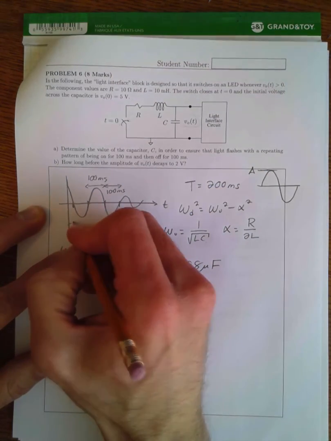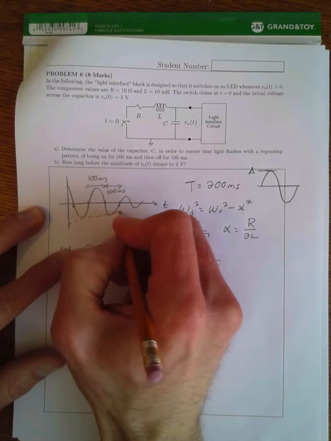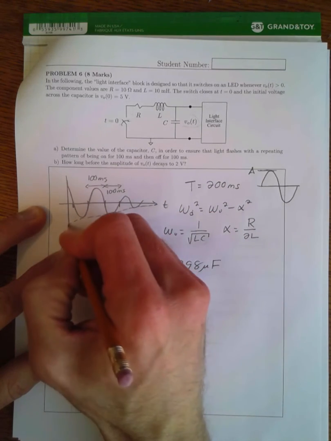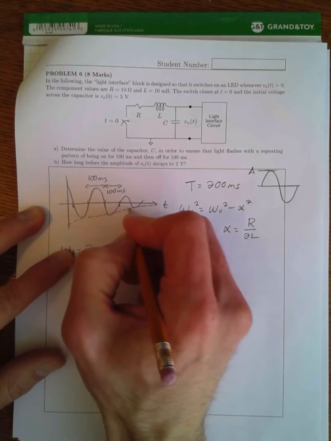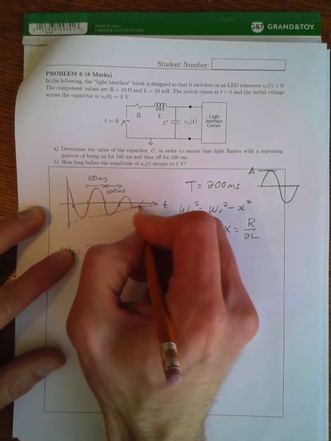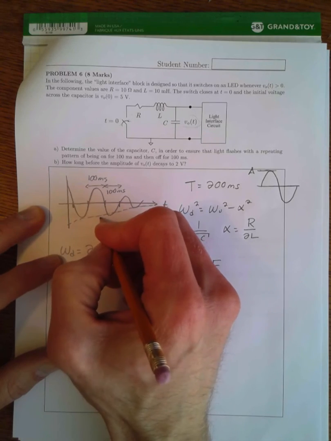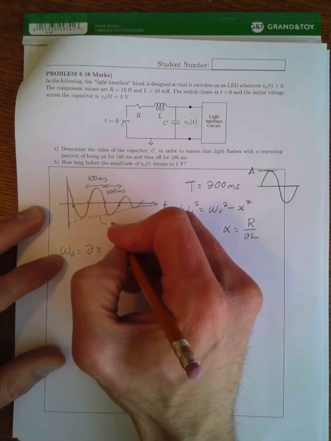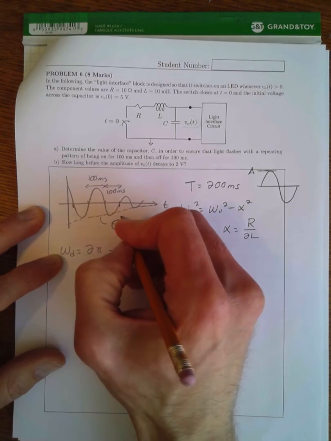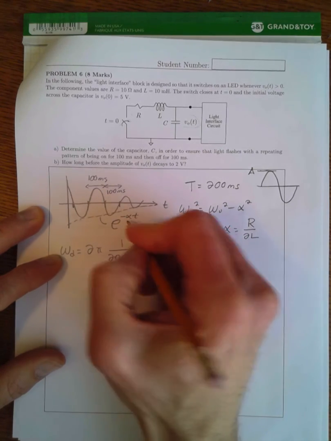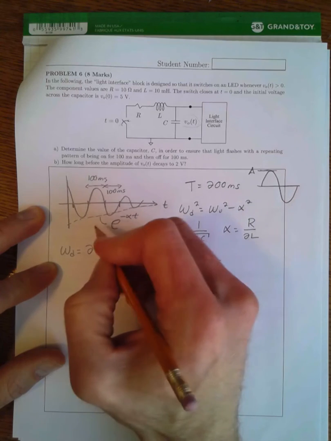We have this envelope that causes the peak amplitude of the sinusoid to decay, and this envelope is given by e to the minus alpha t, where alpha is the Neper frequency.